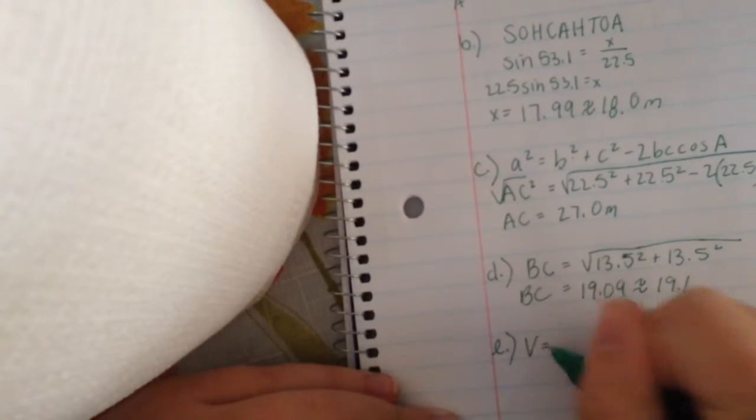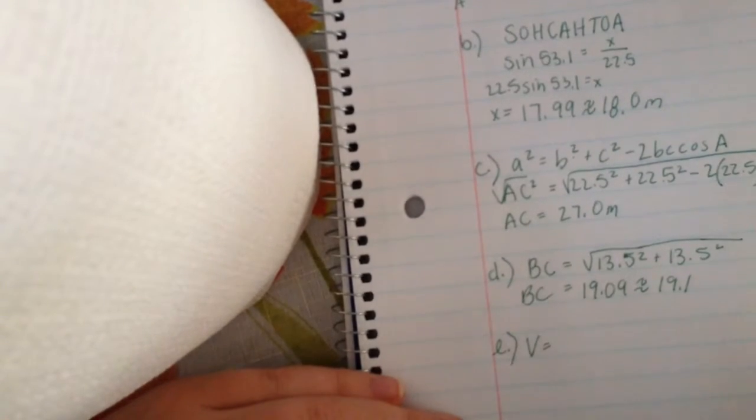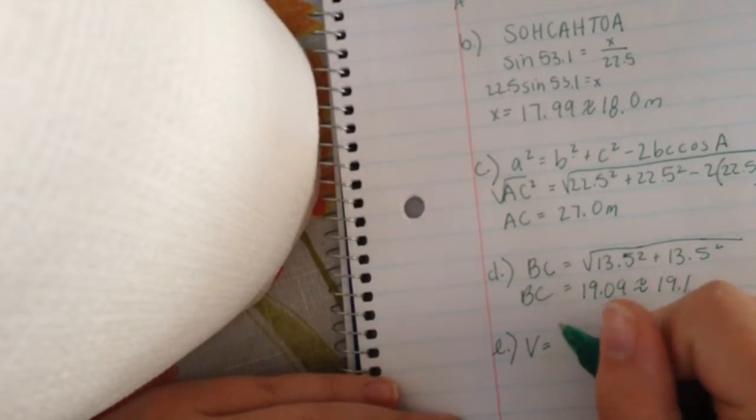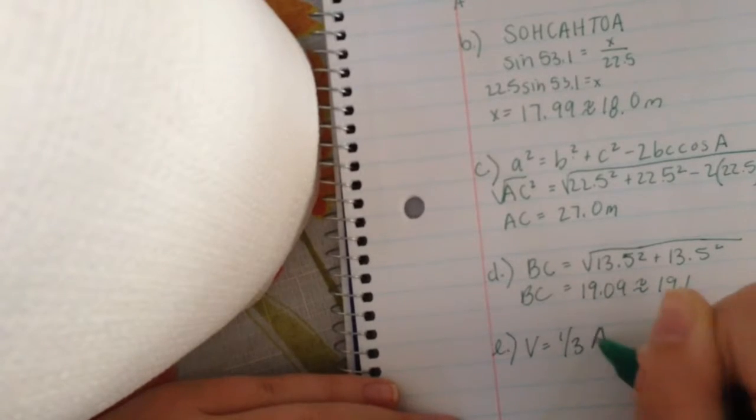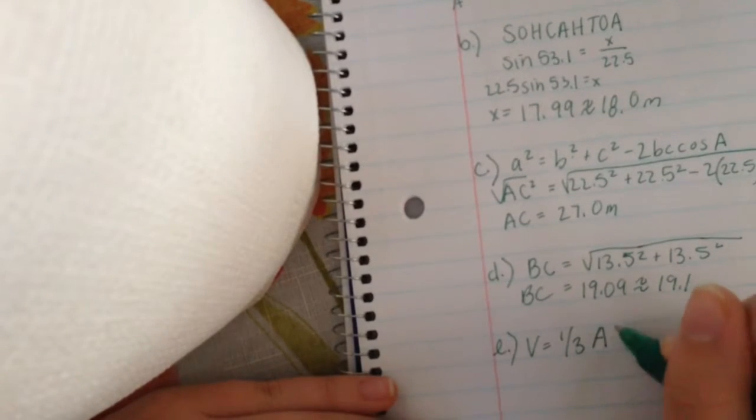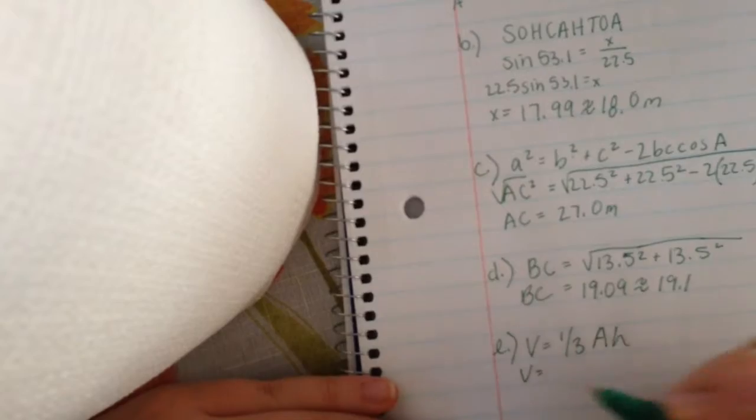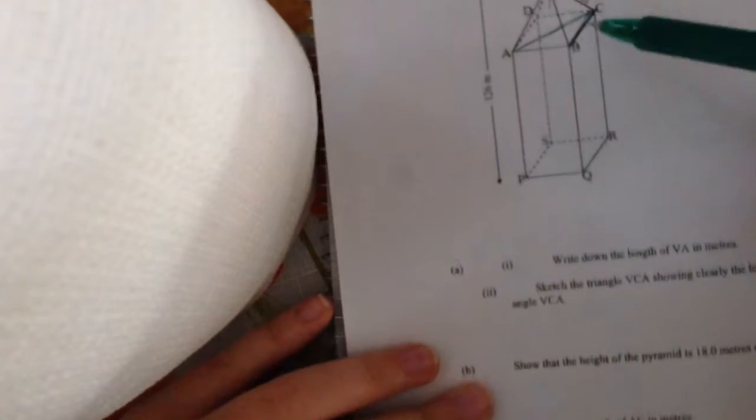First I'm going to find the volume of the pyramid on top of the cuboid, and the formula for that is 1/3 A, the area of the base, times height. Since BC is 19.1, that is the length of the base, as you can see here.